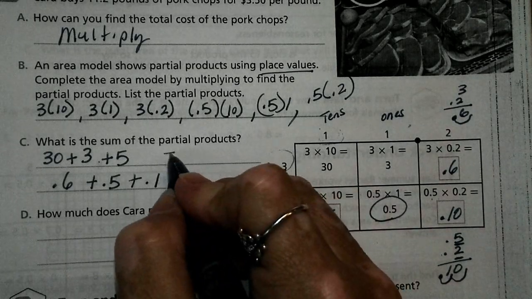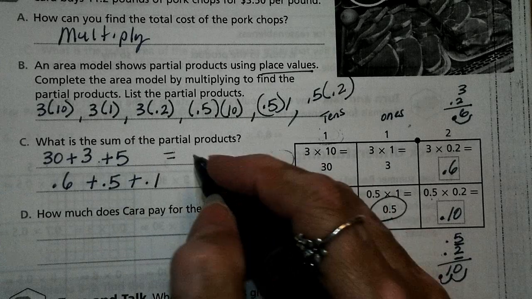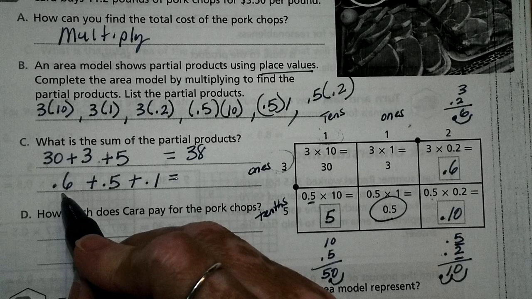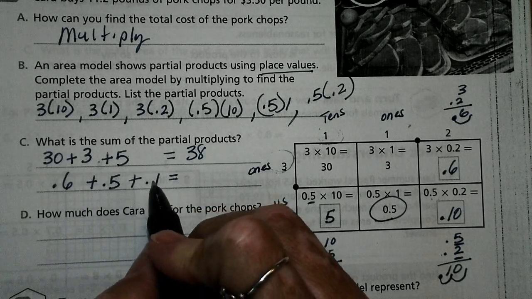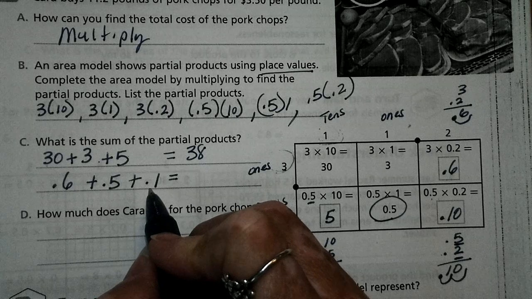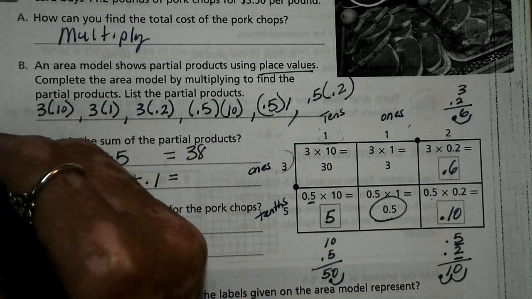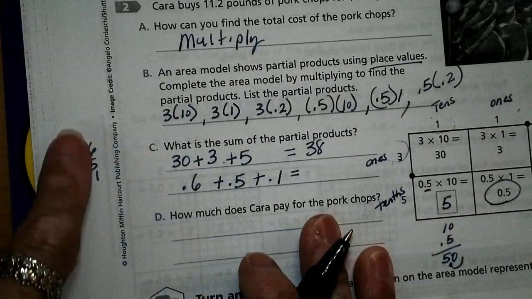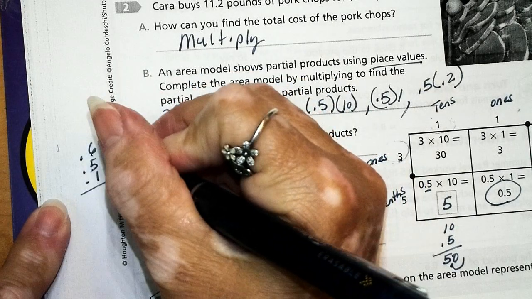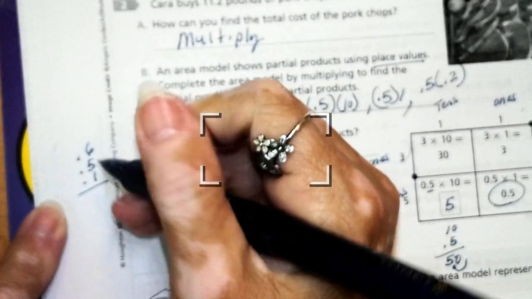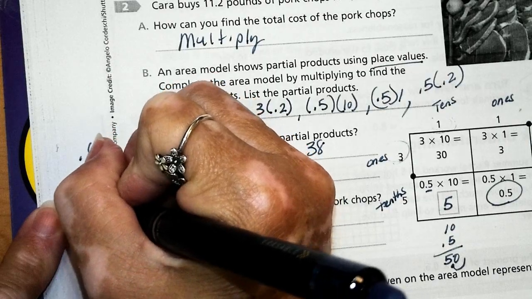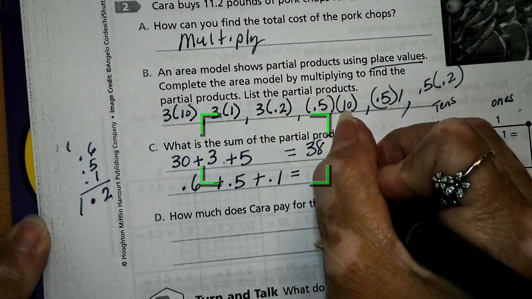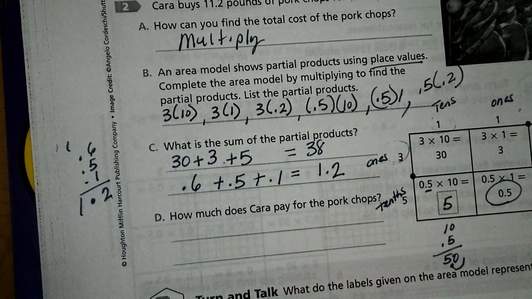So now I can add my whole numbers. 30 plus 3 plus 5 is 38. And then 6/10 plus 5/10 plus 1/10 would be... so 6/10, 5/10, 1/10. So remember, when we add our decimals, we line those points up, right? So 6 and 5 is 11, plus 1 is 12. So 2, bring that decimal point down, carry the 1. So that would be 1 and 2/10.